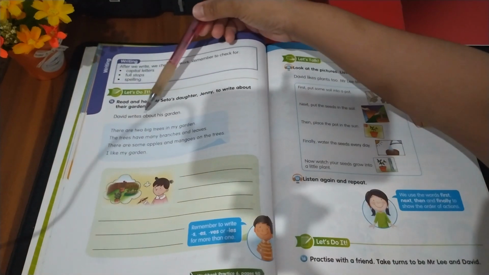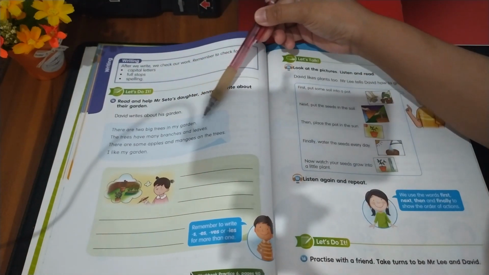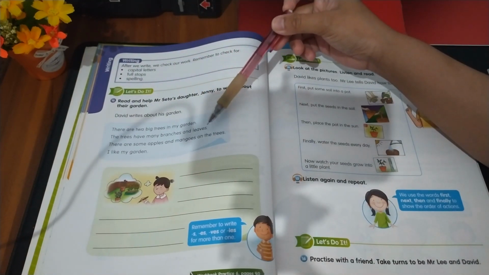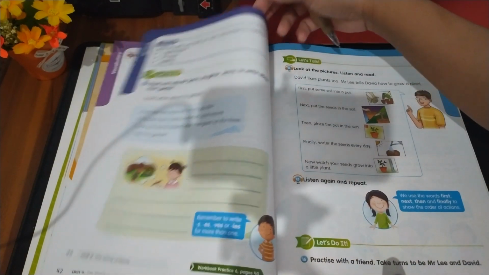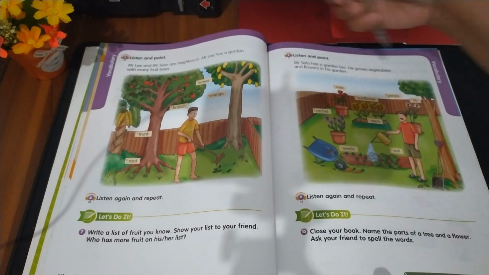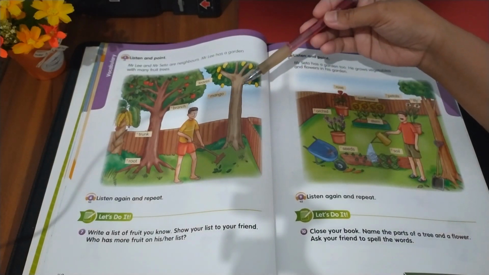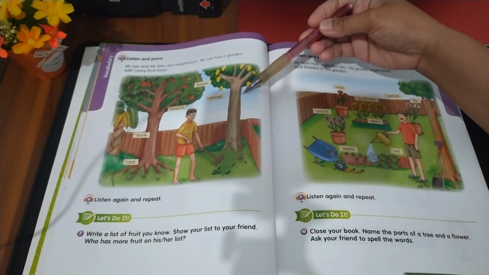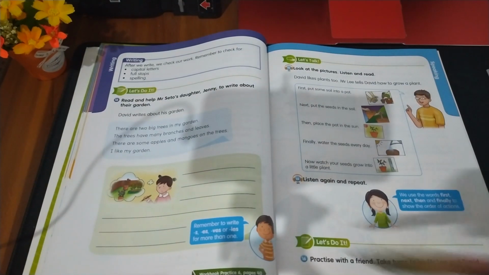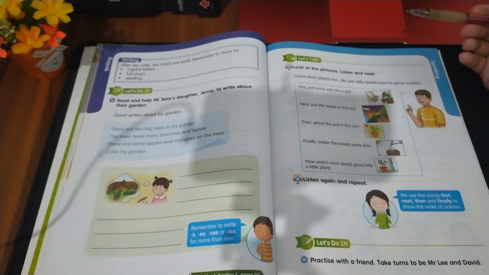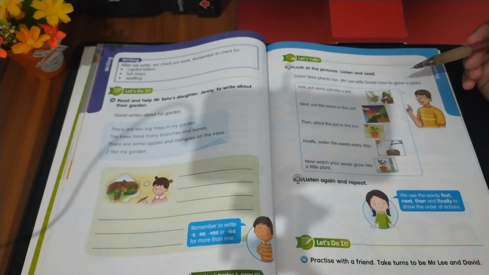This one, David writes about his garden. David wrote about his garden on page 43. This one, 42. Yeah, okay, and then he writes like this: There are 2 big trees in my garden. The trees have many branches and leaves.